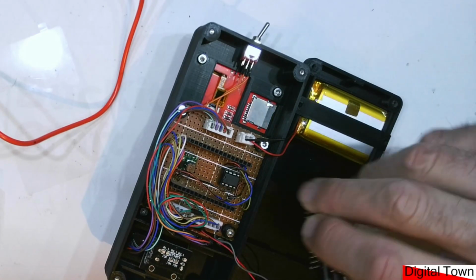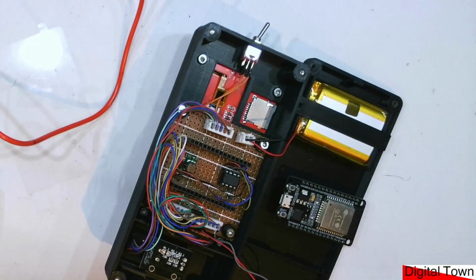That way there's no chance of me putting the board in back to front, because if you're new to the ESP32, they are a lot more delicate than dealing with your Arduino Uno, and do not take well to short circuits, over voltages or anything else. They just stop working.